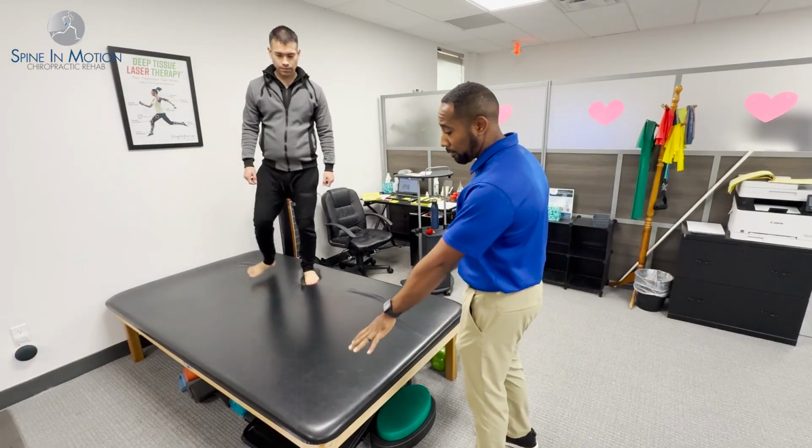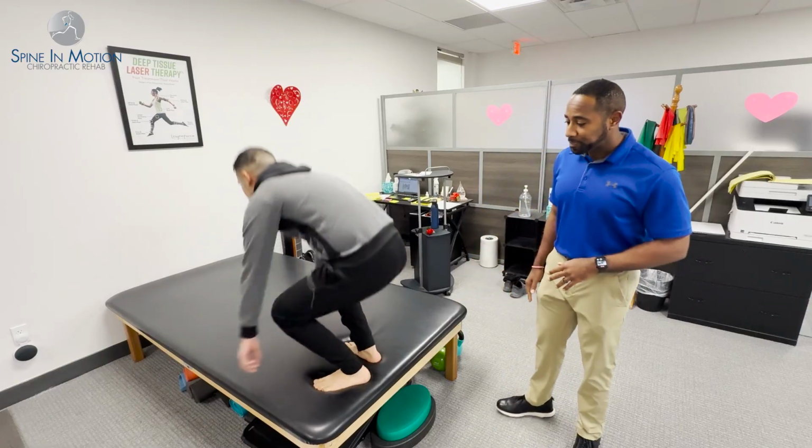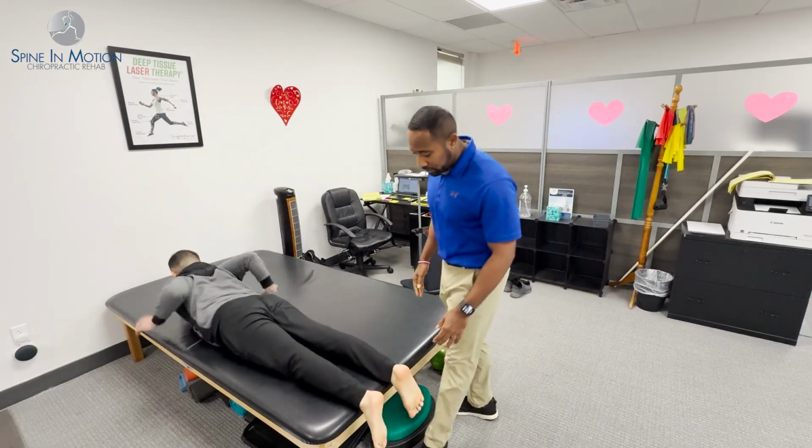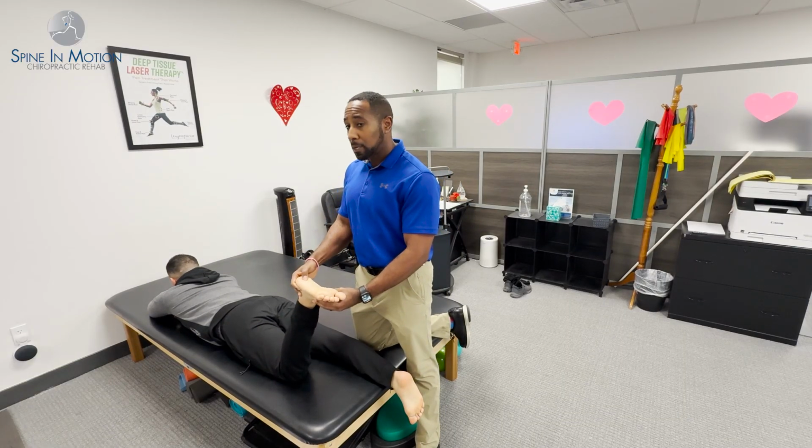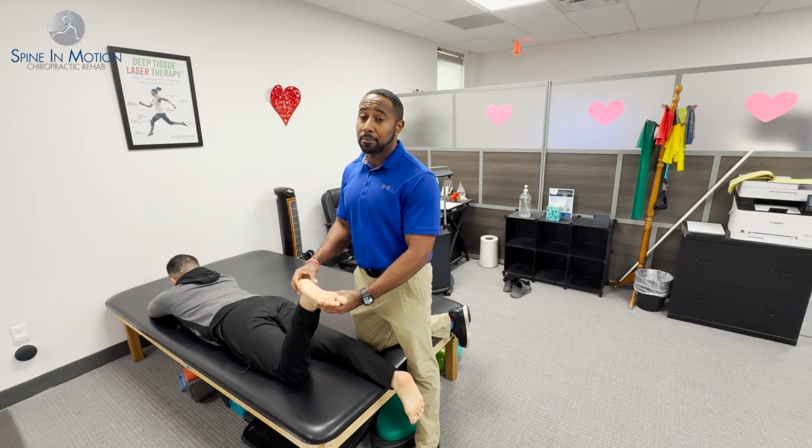The next thing we want to do is do some palpation on our patient's foot. So we'll have our patient lay right here on their belly. And we will just grab the heel like so. And we can squeeze around the heel because we know if this area is inflamed, the person may have pain right here on their foot.